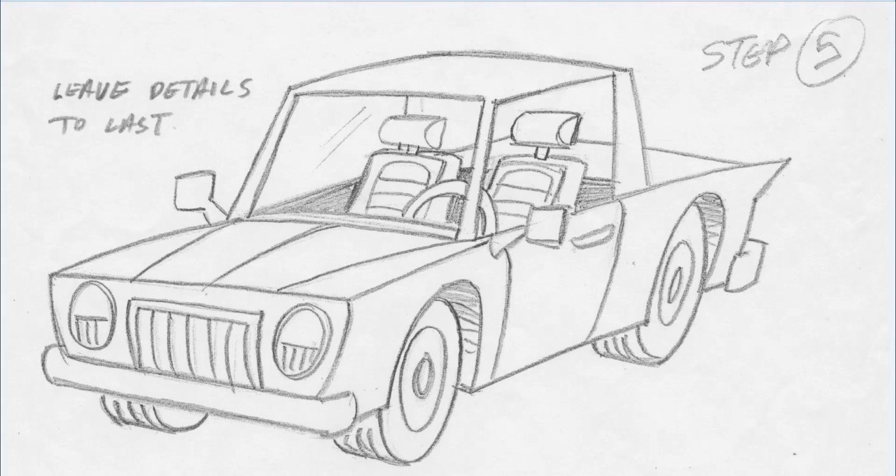So only after you've blocked everything in, played with proportions, then get into details and start dressing it up. So here, see through the window, I'm doing seats and steering wheel and trying to overlap things, adding the details of rear view mirrors and grille and headlights, and giving a little tread to the tires.